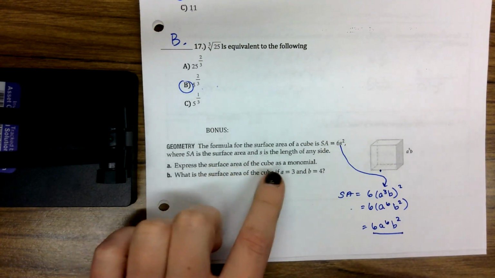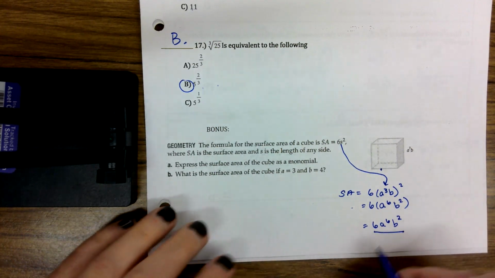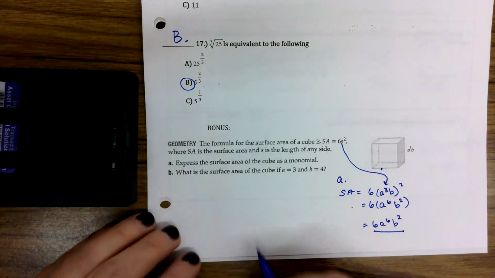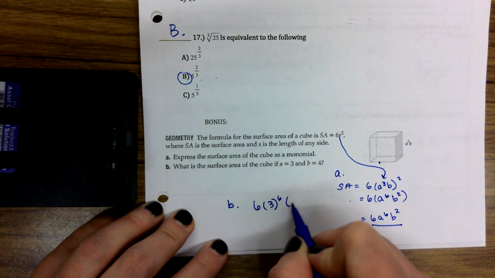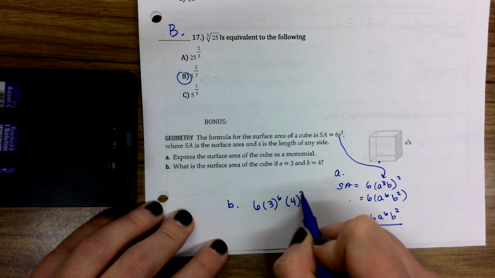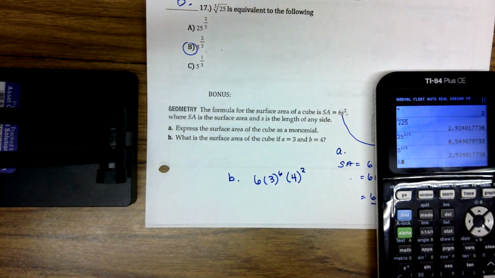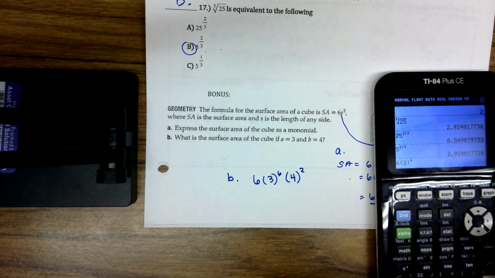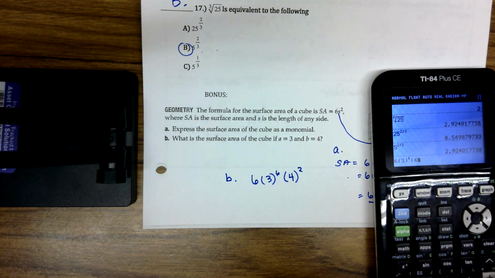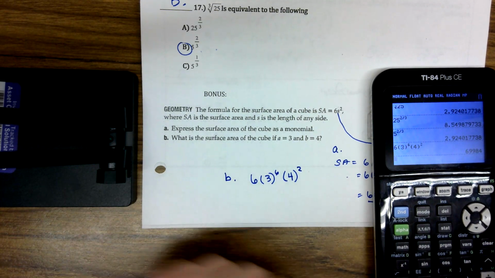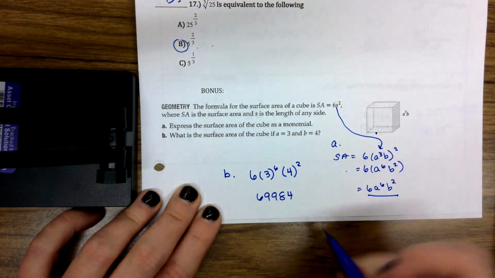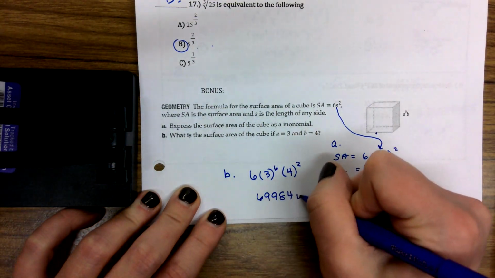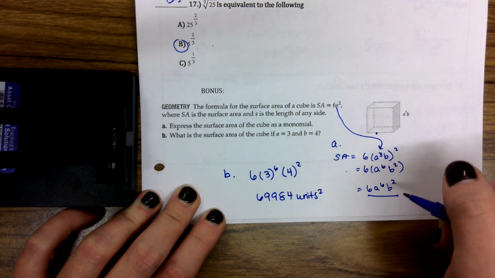The end. It says, what if the surface area of the cube is a is 3 and b is 4? So now you're going to replace it. So this is part A. Part B, you're going to replace a with 3 and b with 4. So when you type that all in, 6 times 3 to the 6 times 4 squared, you get 69984. And then surface area, so units squared.